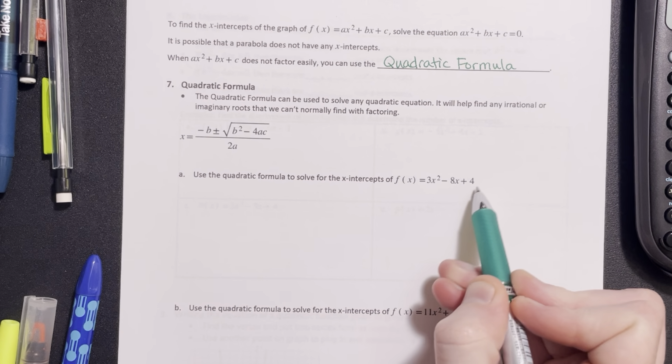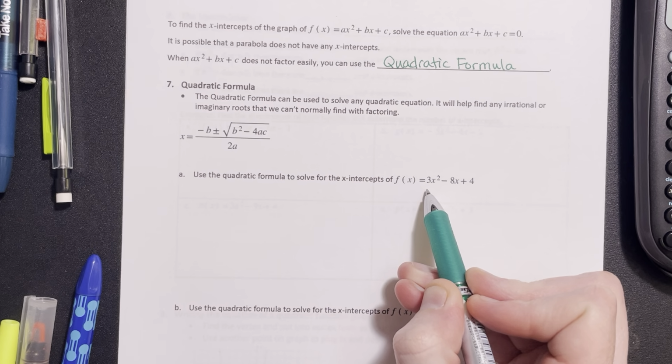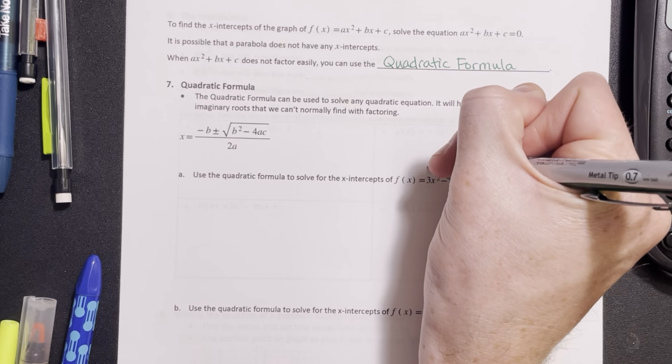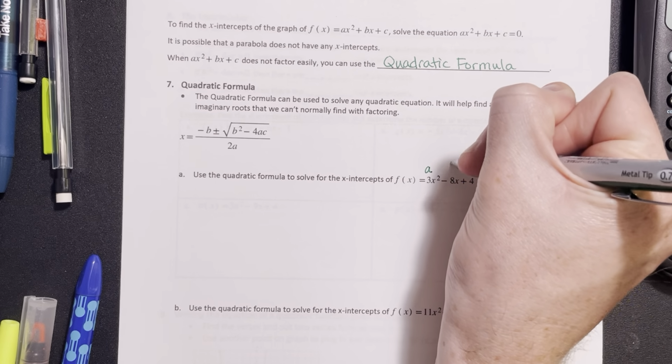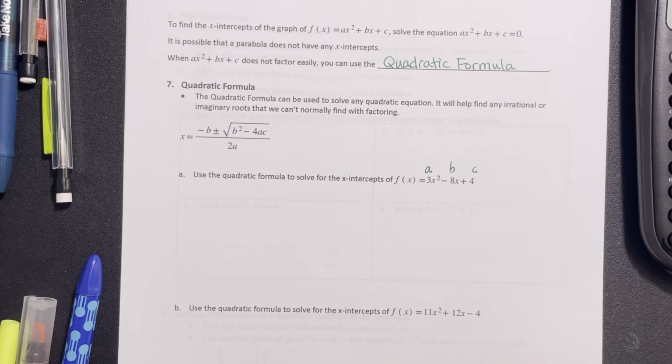If we're working out the quadratic formula to solve for the x-intercepts for this first example in A, we have 3x squared minus 8x plus 4. A is 3, B is negative 8, and C is 4. So ax squared, bx, and c.